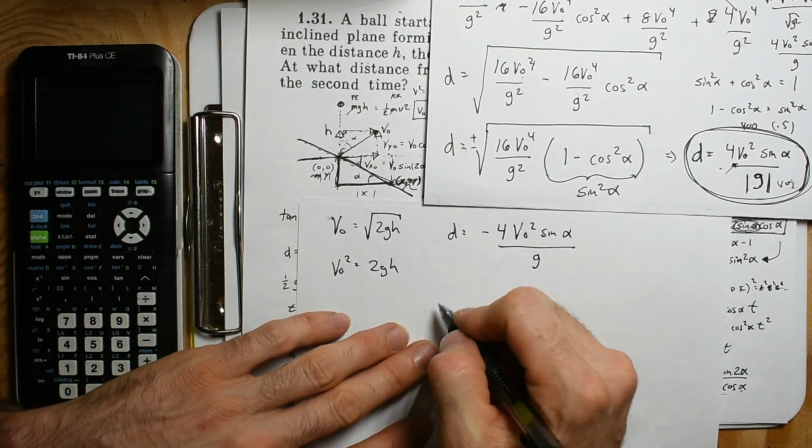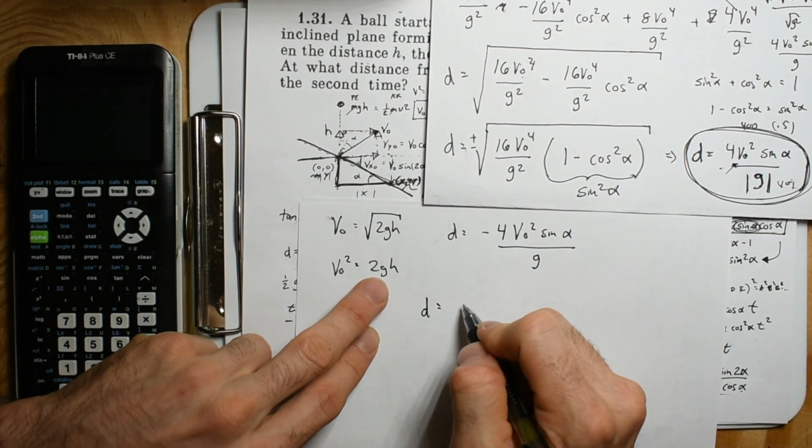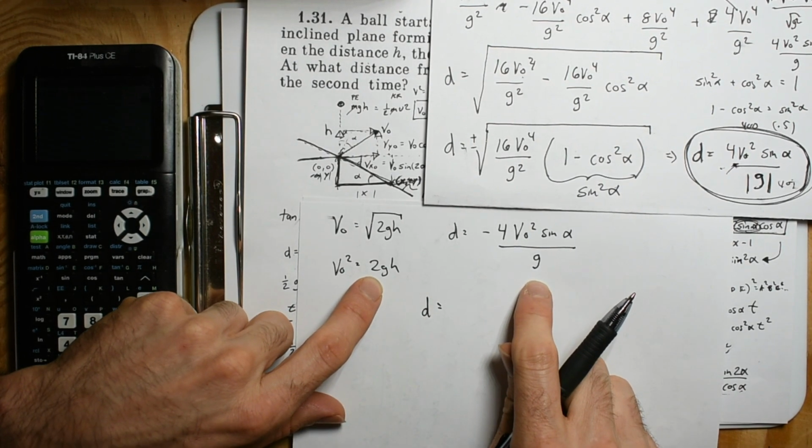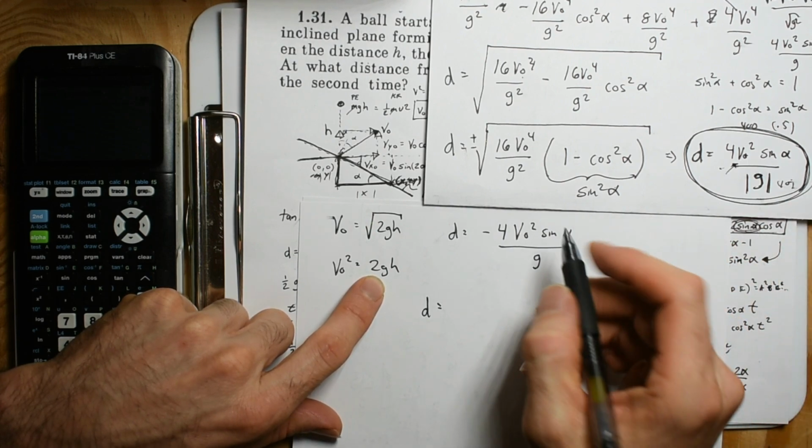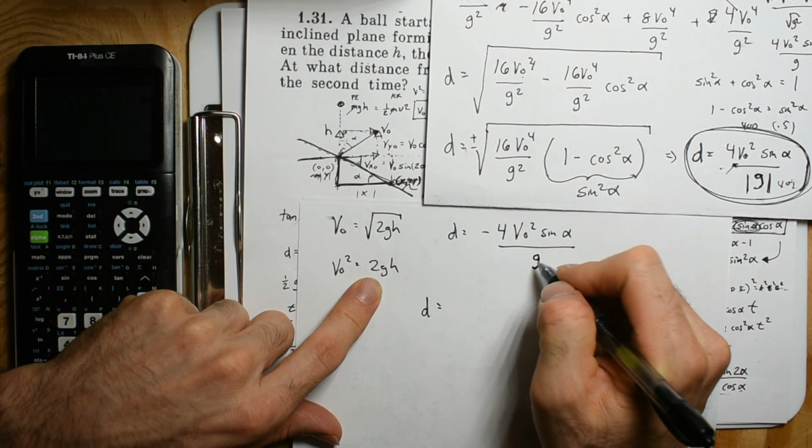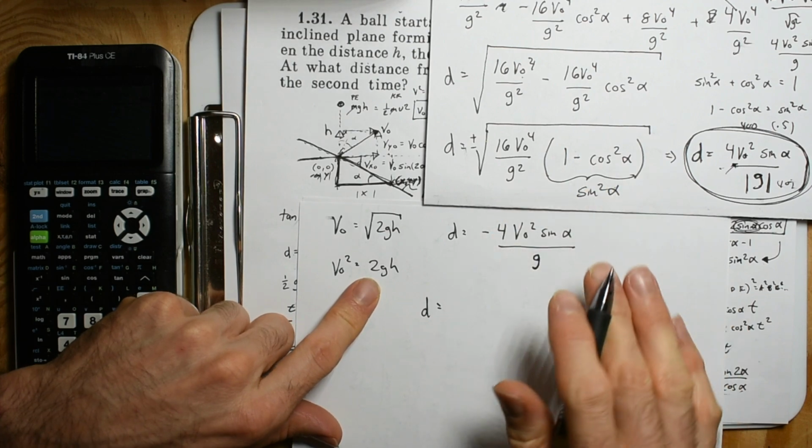So now we have our distance d is equal to, oh, and check it out, gravity cancels. Oh, hell yeah. This is so cool. We don't even have to deal with that. We don't have to deal with the negative signs.